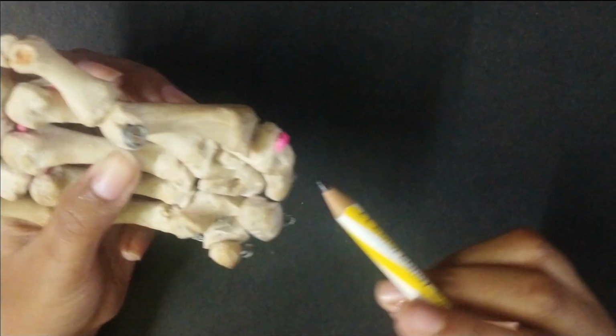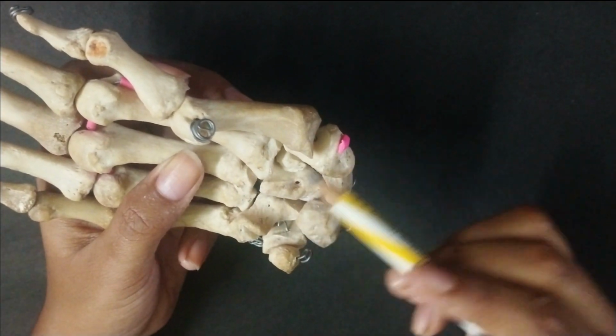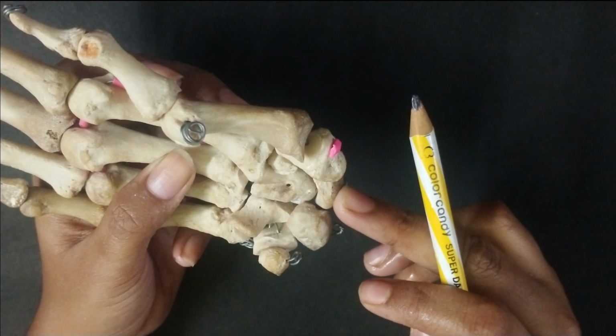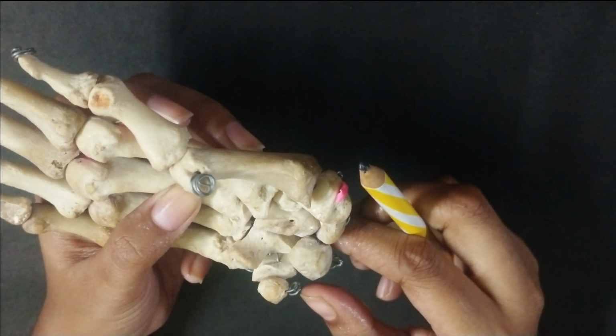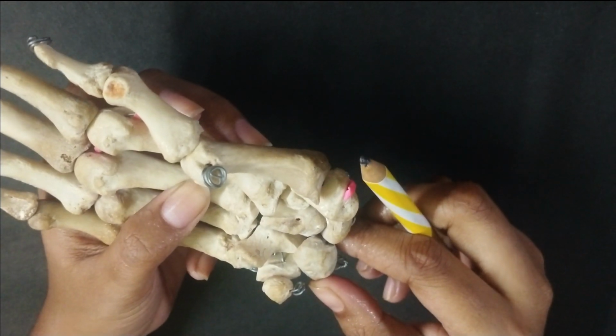So these are all the relations of each and every bone. This articulation you have to learn. So these are all the articulation parts. Next, moving on to the clinicals.